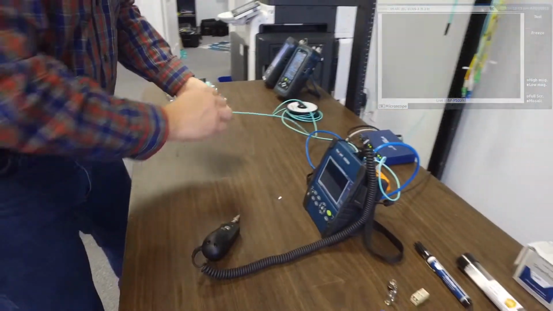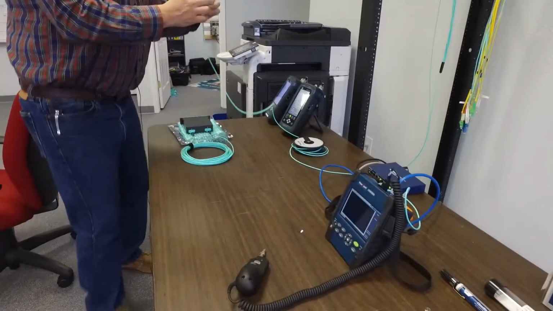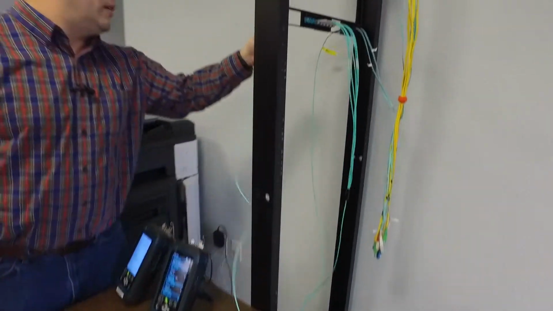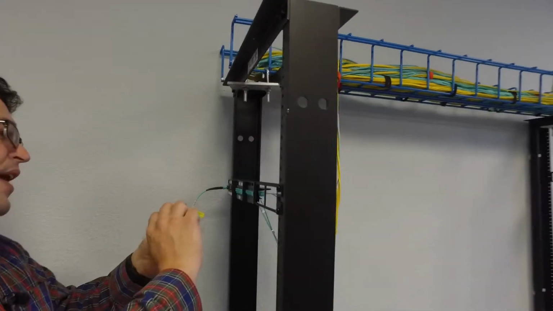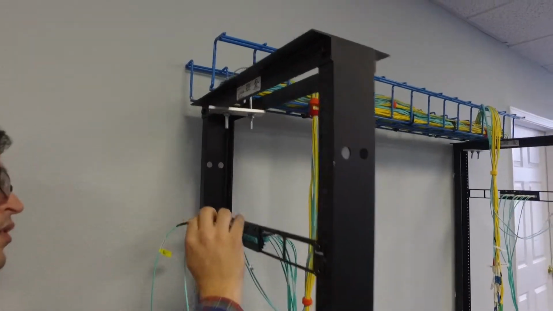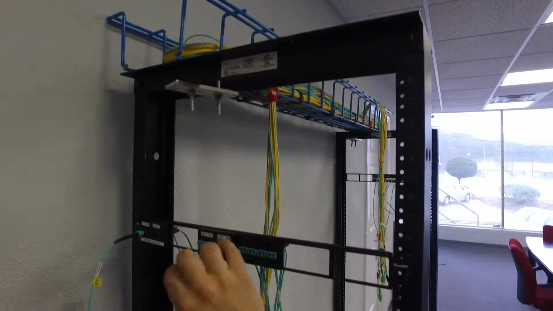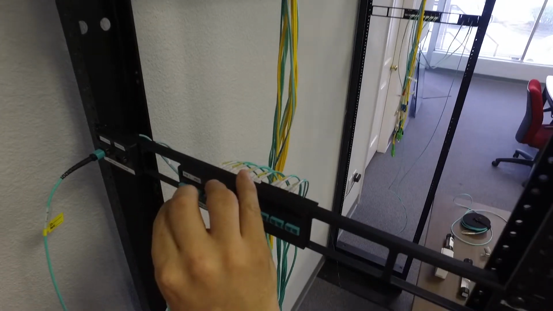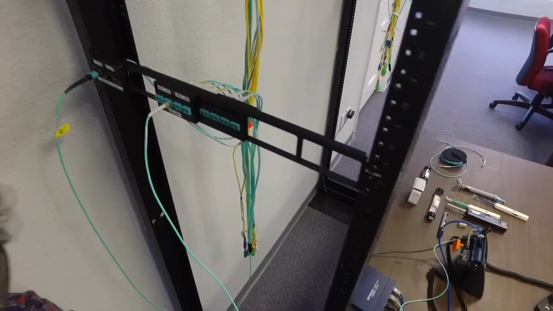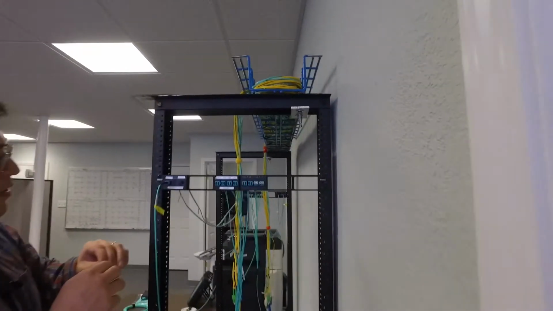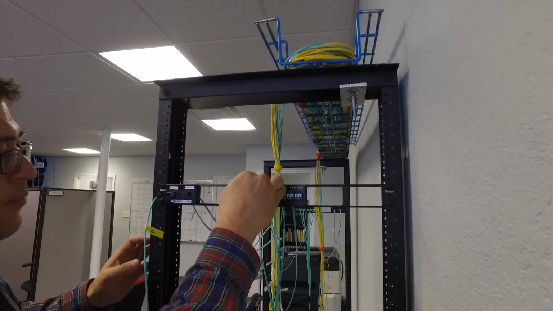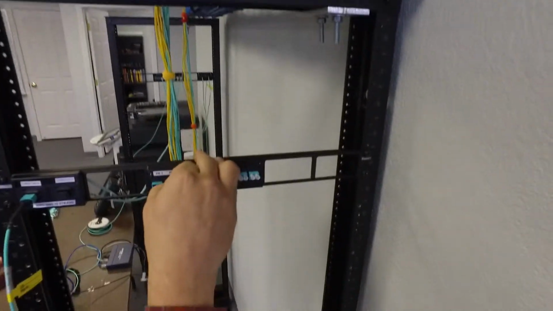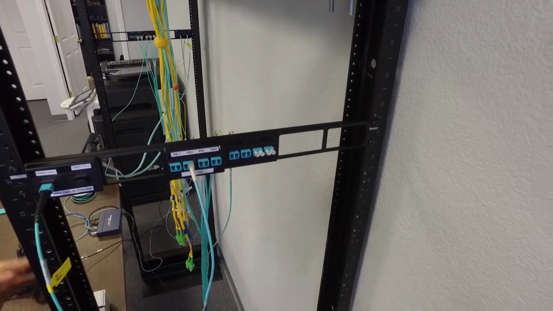Okay, all right. So I'll be bringing this in and just connecting to the patch panel over here, like so. And then on the back side of this link, I'll be doing the same thing with the tail cord, like so.